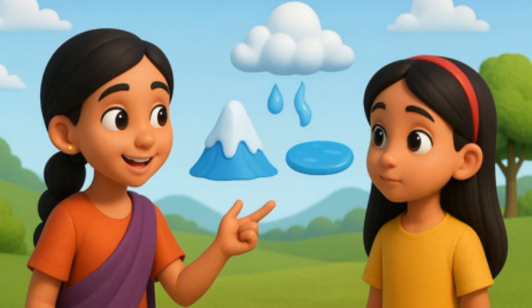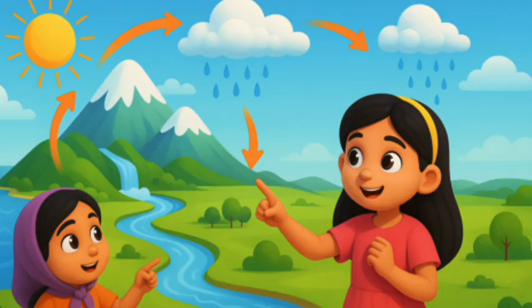In this chapter, we learned that water exists in different forms: ice, water, and vapor. We saw how water keeps moving through the water cycle, changing its form as it travels through the air, land, and sky.